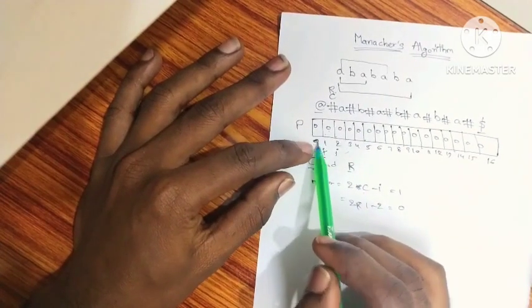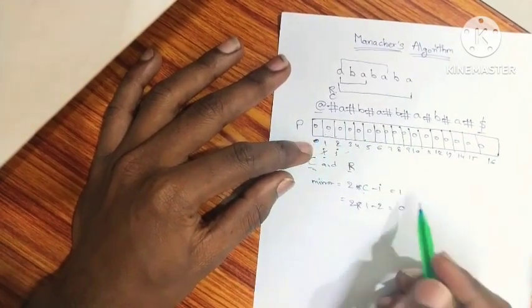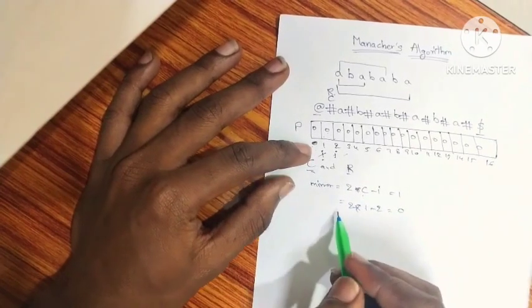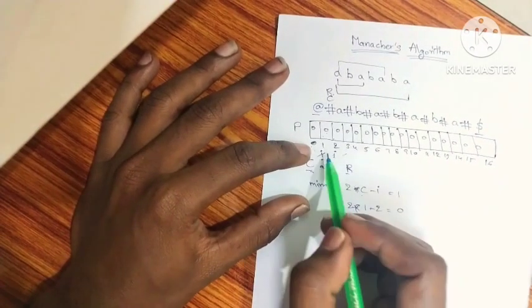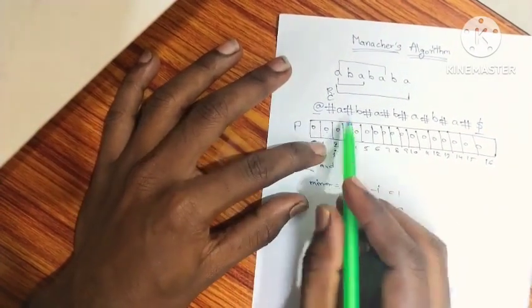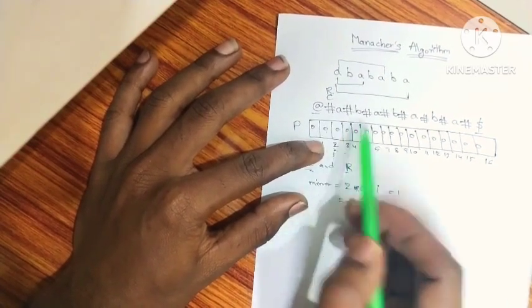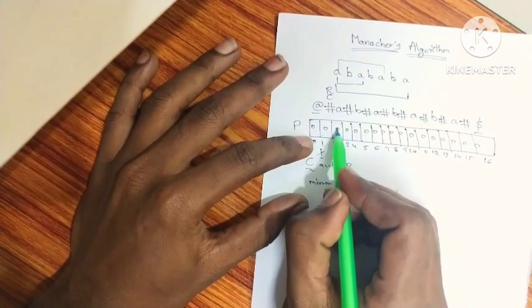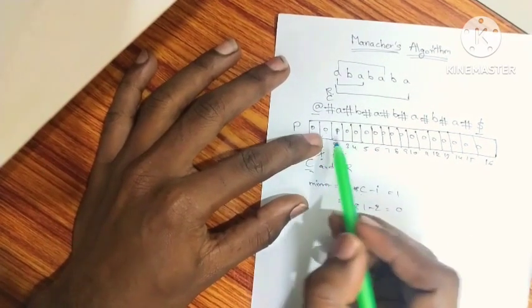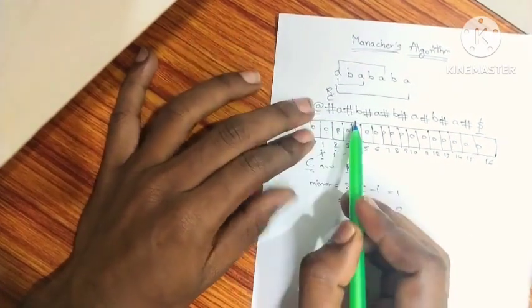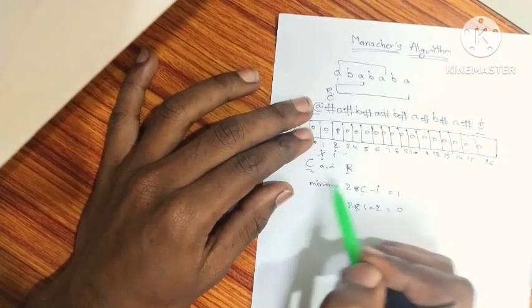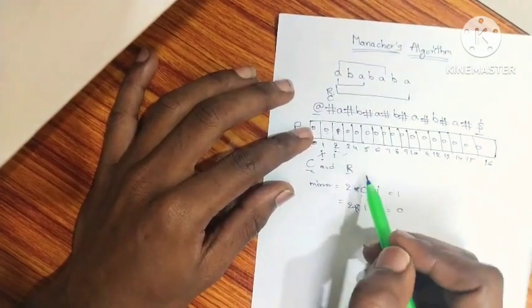At 0 the expansion length is 0, so there is no change. Now try to expand at index 2. Check the characters on the left and right side. Both characters are the same, so increase the expansion length by 1 and keep on checking. But here @ and B are not the same, so move out of that checking and check the condition.